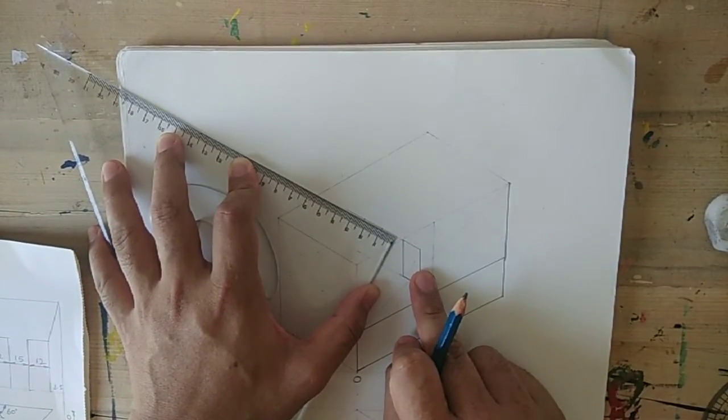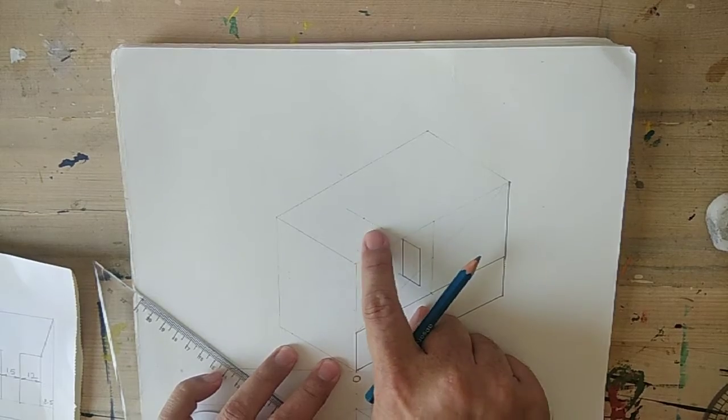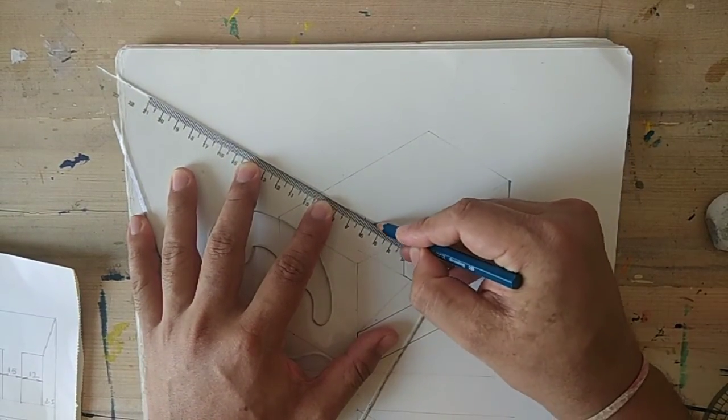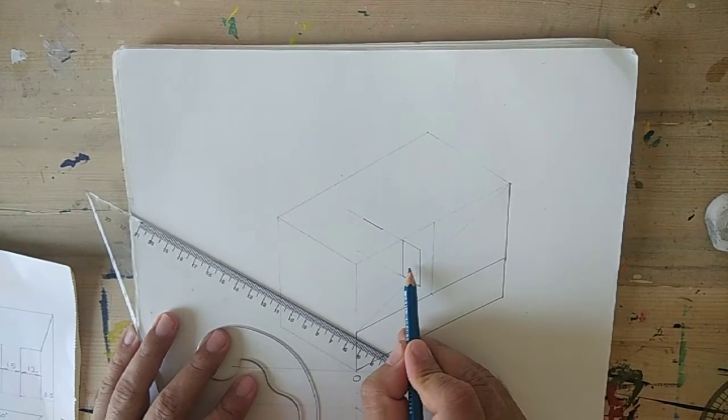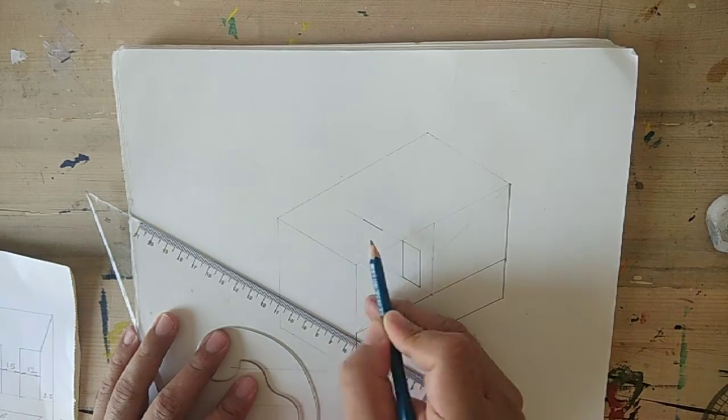Okay, 12, leaving space of 15 mm, then again measure 12 mm, dark.